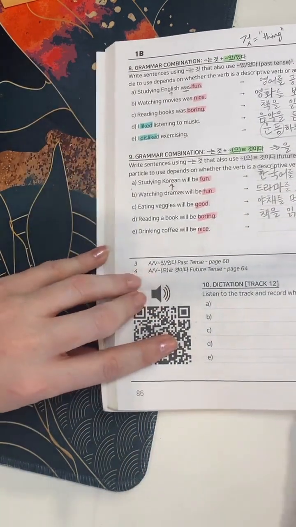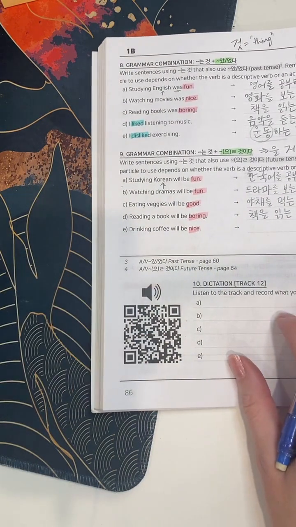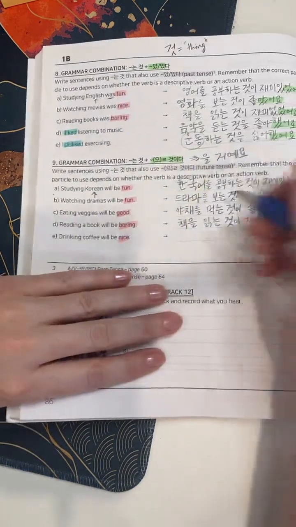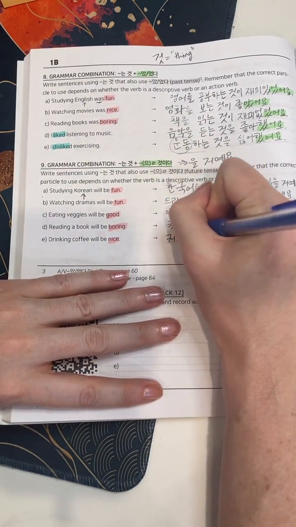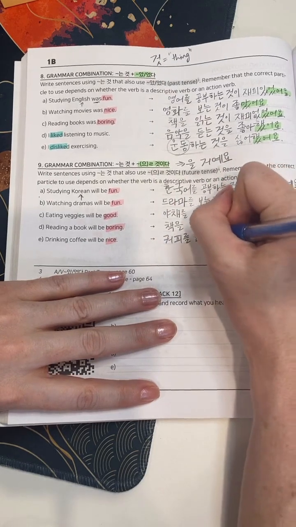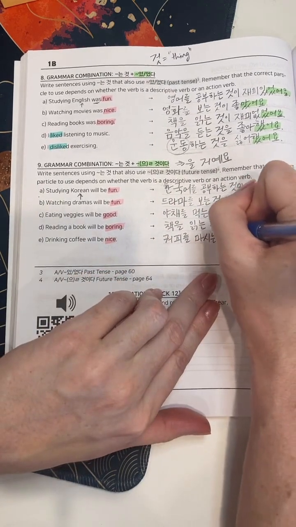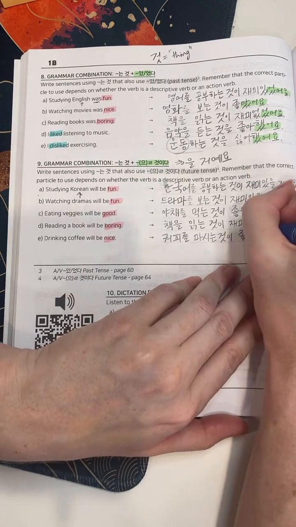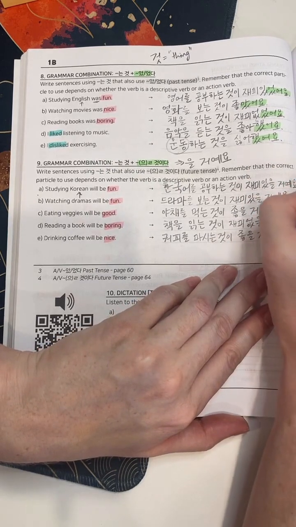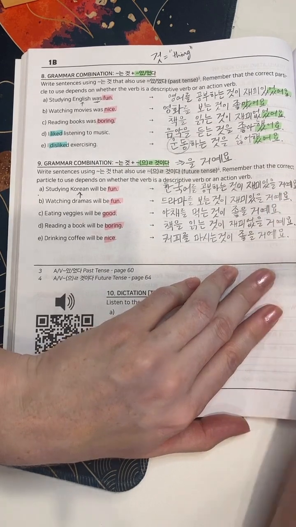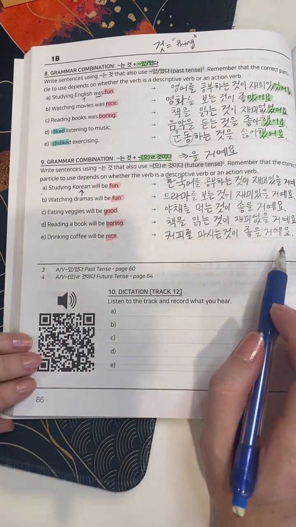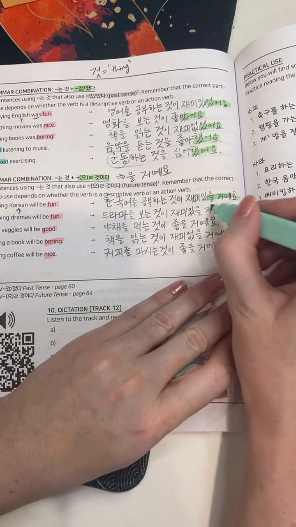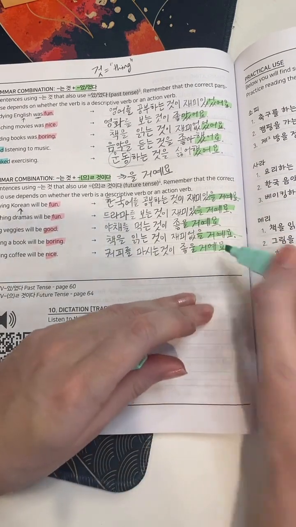And lucky last, drinking coffee will be nice. Drinking coffee will be nice is 커피를 마시다, the verb to drink, so it becomes 마시는 것이. And 좋다 is the verb to be good. In the future, it becomes 좋을 거예요. 커피를 마시는 것이 좋을 거예요. Okay, so we made it through that. I'm going to highlight this future tense here at the end.